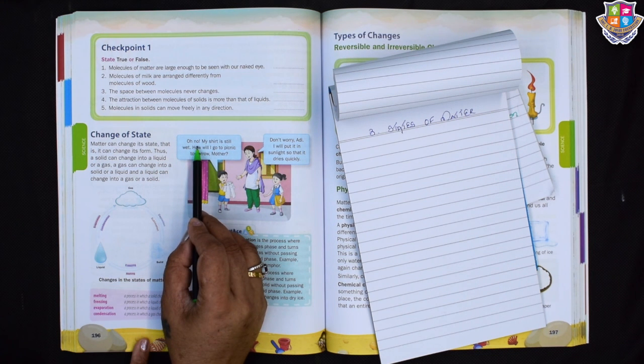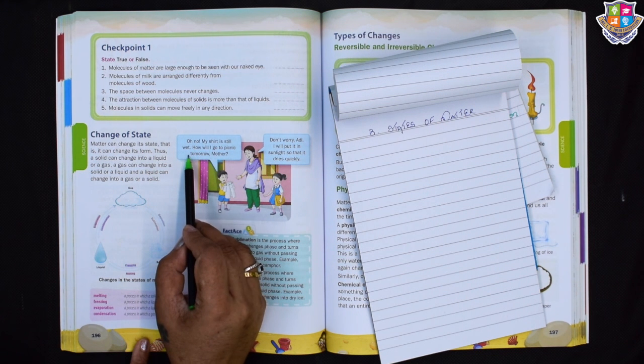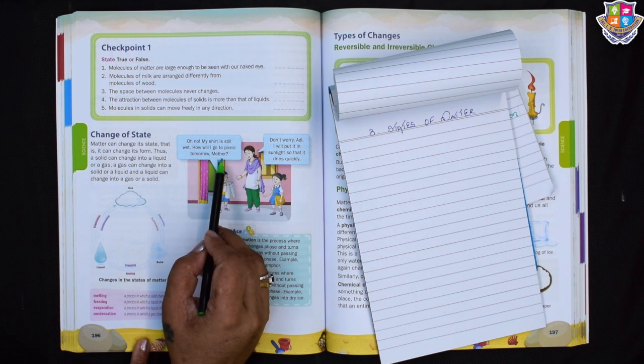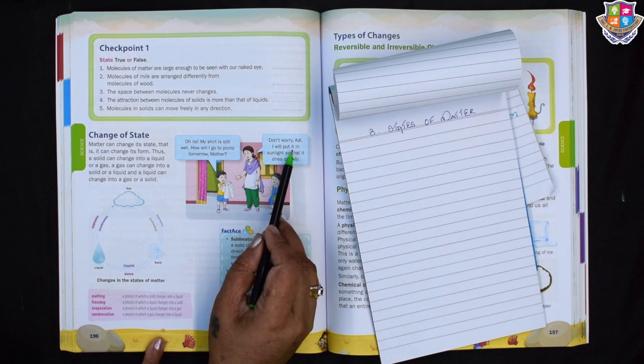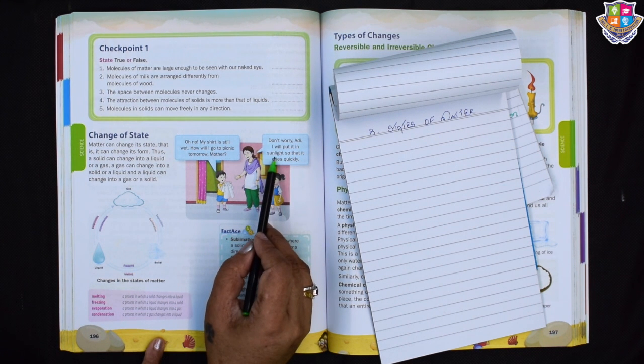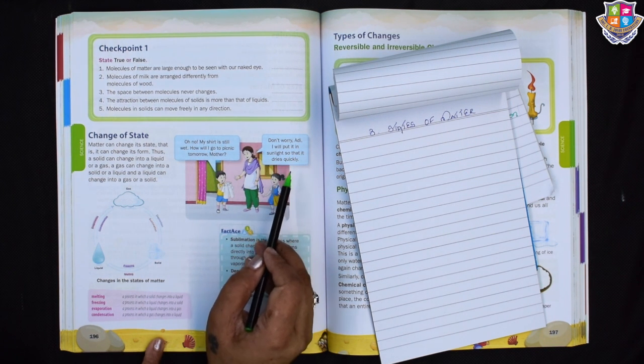Oh no, my shirt is still wet. How will I go to the picnic tomorrow, mother? Don't worry, Adi. I will put it in sunlight so that it dries quickly.